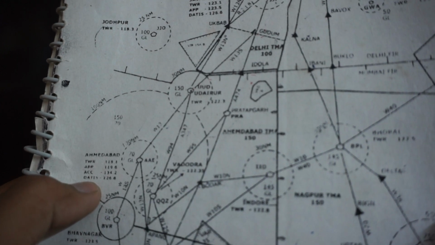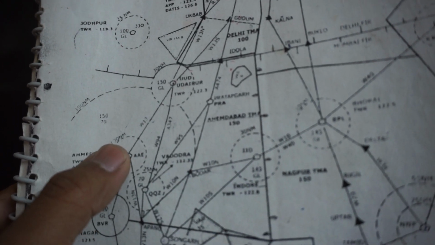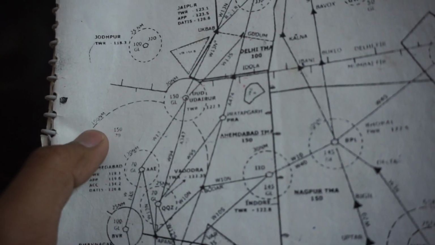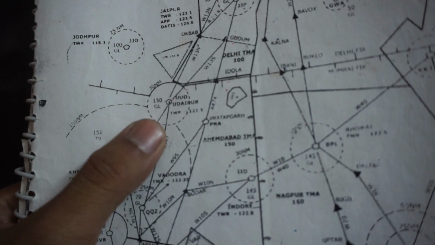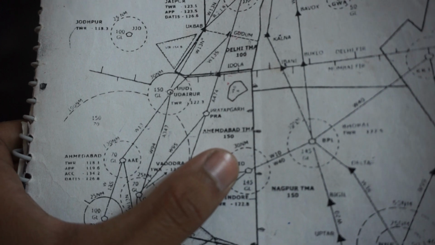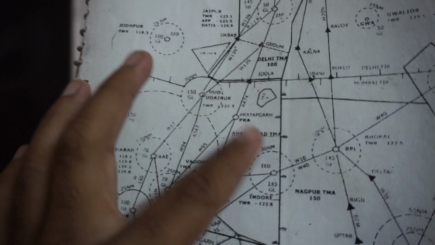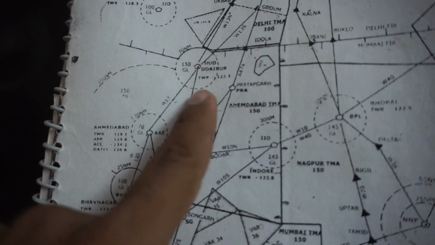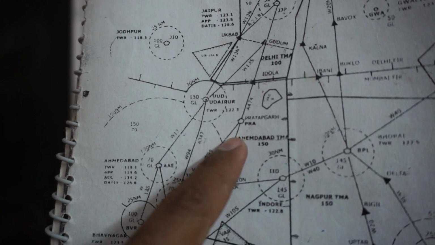All three, means out of 4 only 3 ATC units we have, and the limits are ground level to 70, which is for tower, up to 30 nautical miles, and from 70 to 150, which is approach, up to 50 nautical miles, sorry, 100 nautical miles. Then we have Ahmedabad TMA, that means from 150 onwards the control will be taking care of this area. So we are at Pratapgarh, so we are out of this area and we are at more than 150, so we'll be contacting Ahmedabad control.